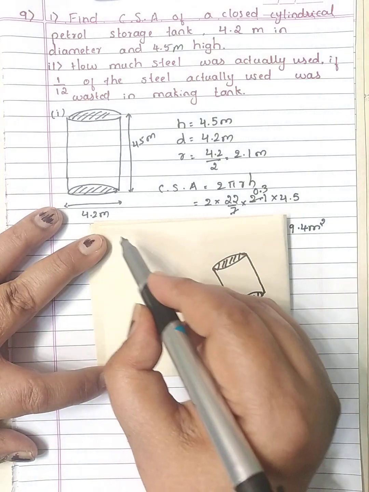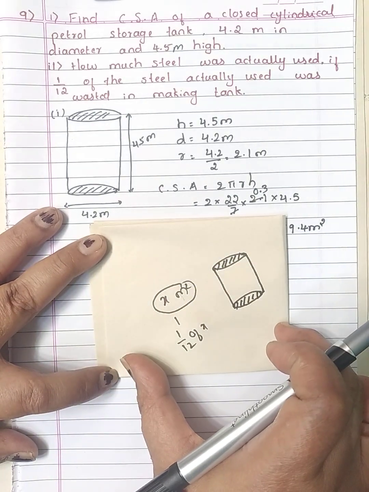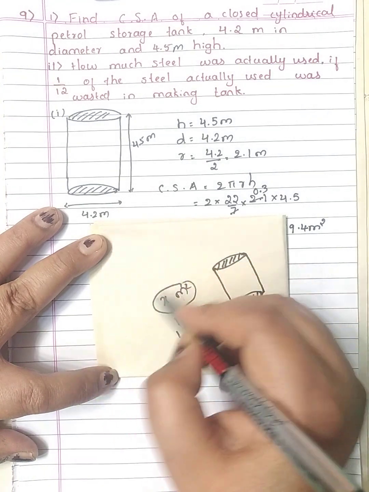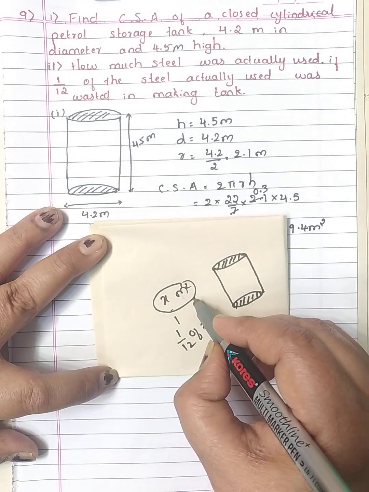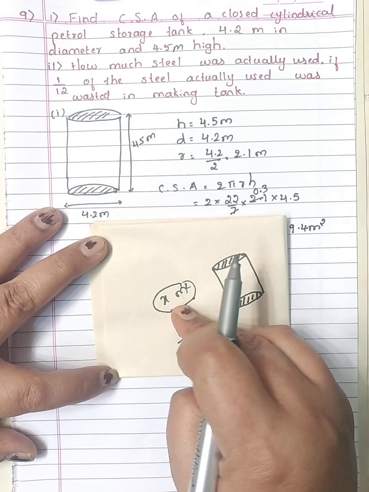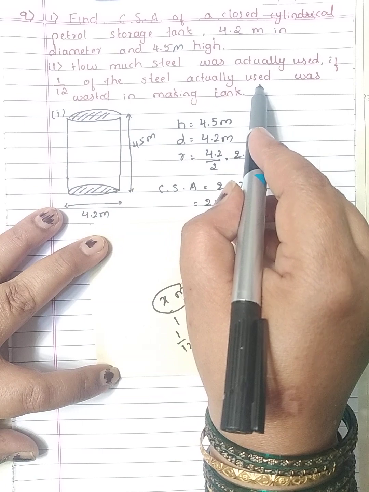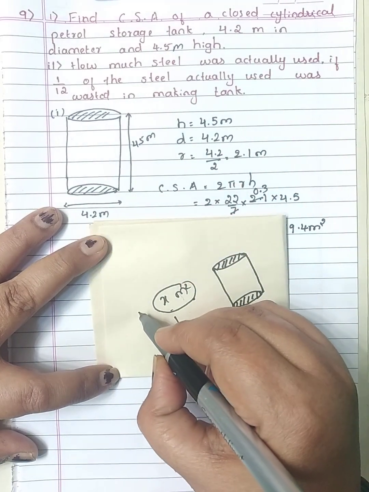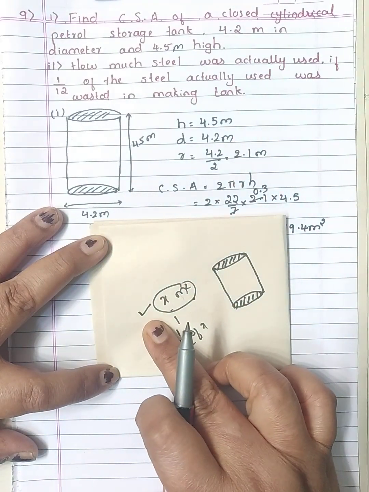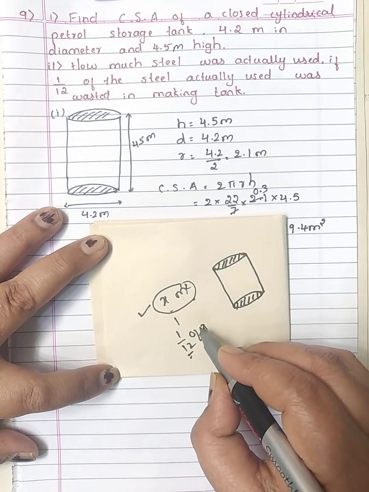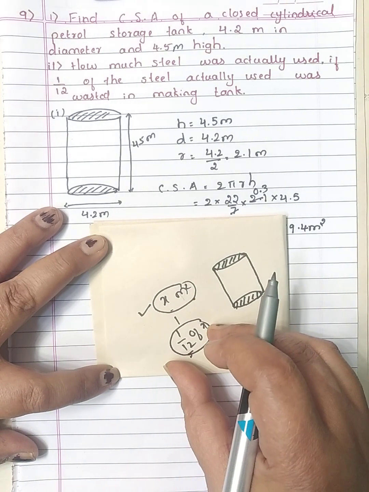Suppose this is the steel metal sheet, that is X. The whole area is X meter square, and from this X meter square, 1/12 of the steel actually used was wasted. That is, the actually used steel was X meter square, and from this 1/12 of X is wasted.